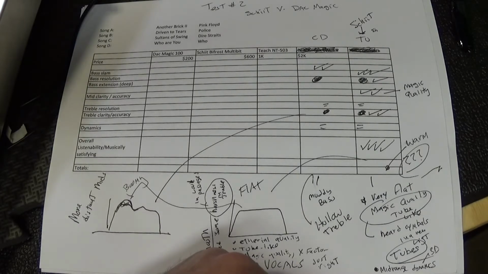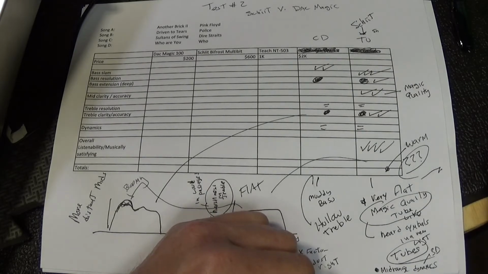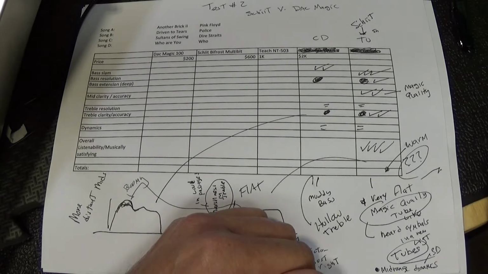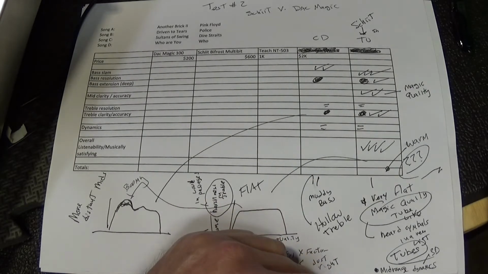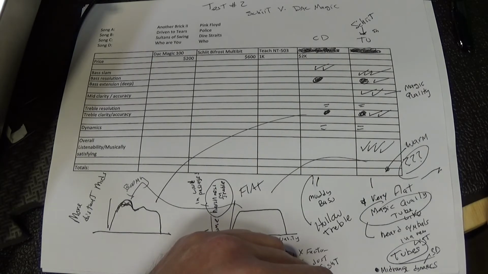But again, the Schiit had some kind of factor that I really can't put into words. It's just that you want to hear it. You want to listen, not just listen to it. I don't know how to describe it. You see, I'm really struggling here. Again, the best thing I can say is I didn't feel like I was listening to a DAC. Bottom line.